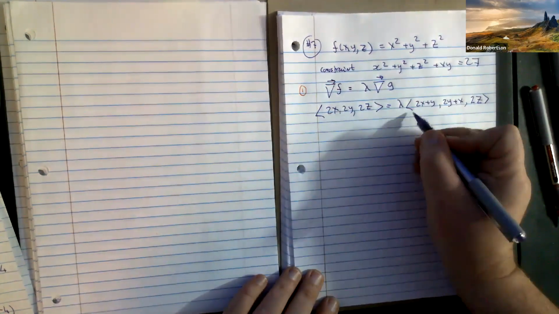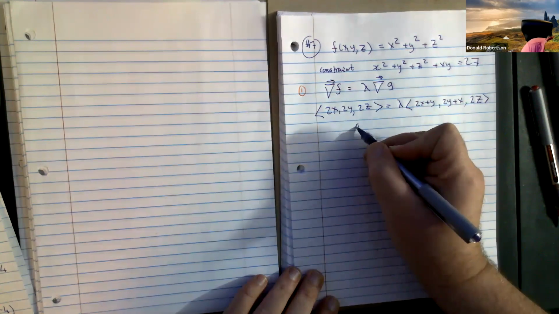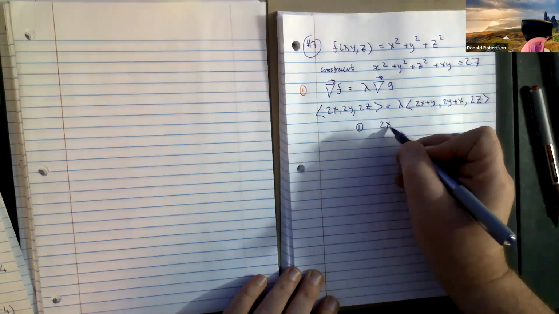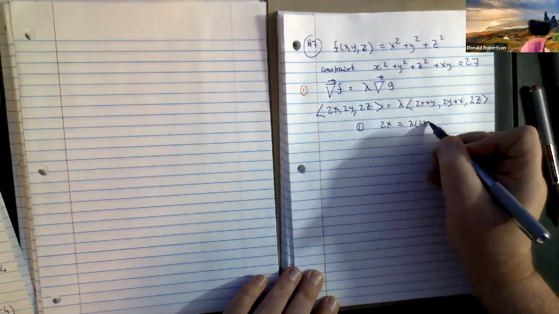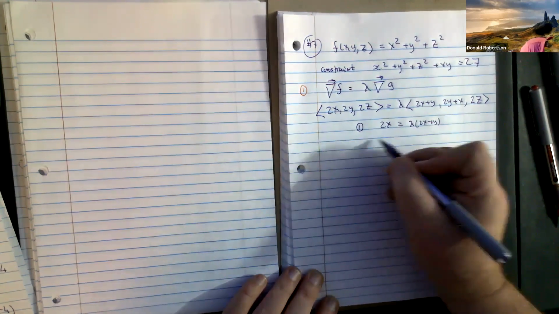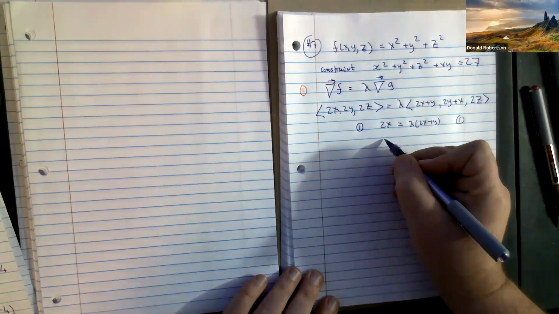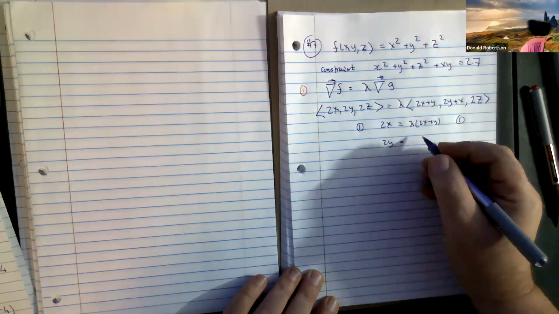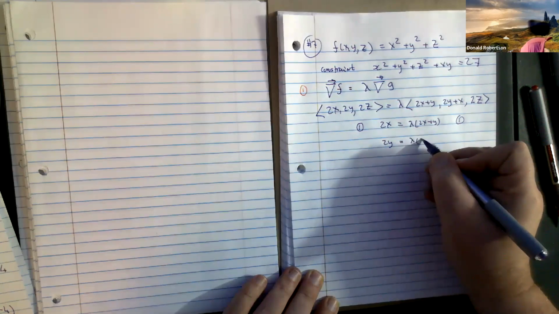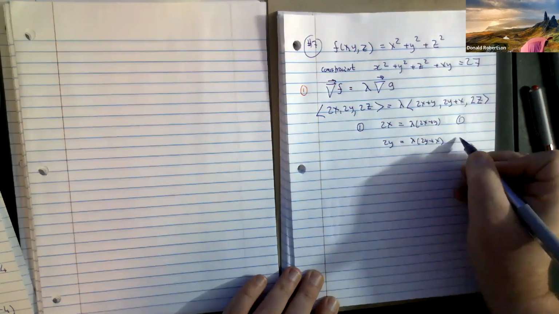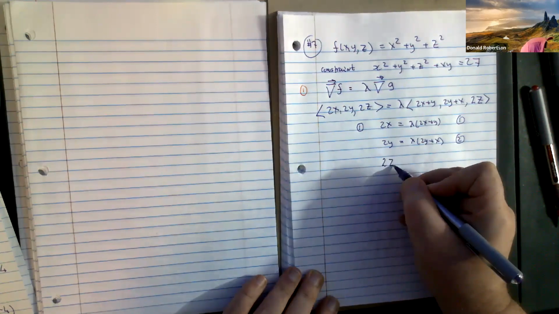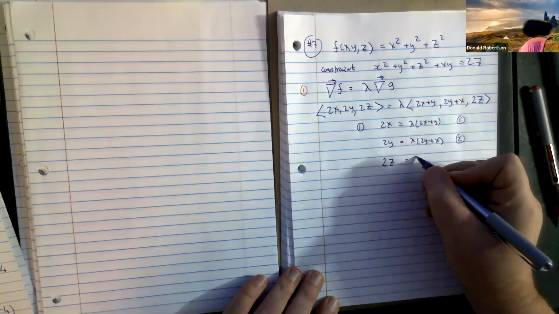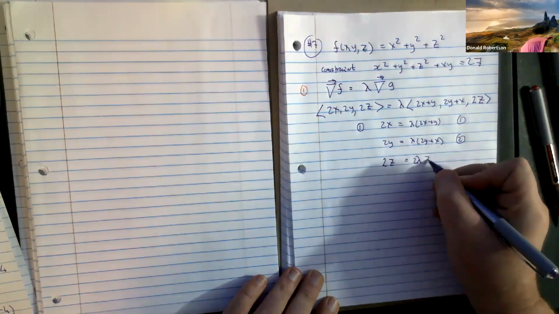So if we match the first with first, 2x is going to equal lambda times 2x plus y. That's equation 1. If you do the second one, you're going to get 2y equals lambda times 2y plus x. That's equation 2. And if you do the third one, you're going to get 2z is equal to lambda times 2z, which is 2 lambda z.